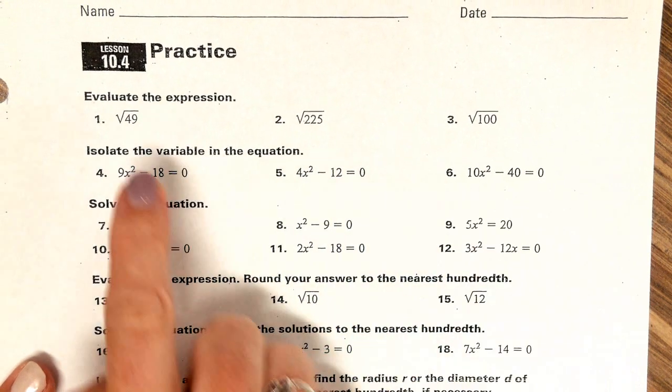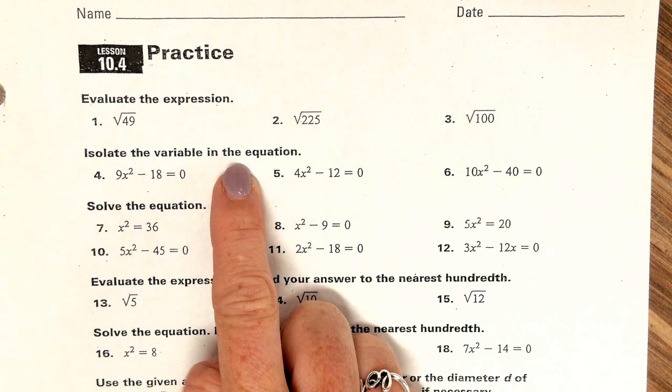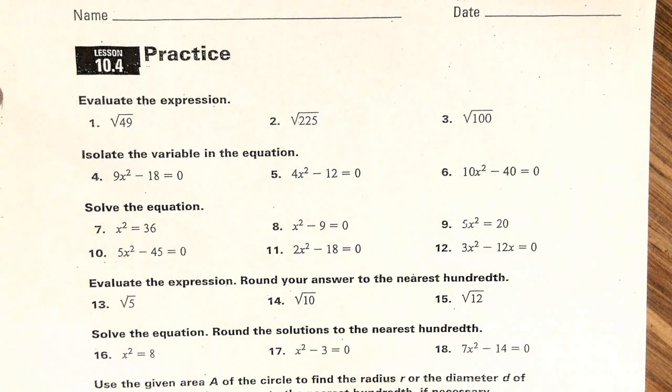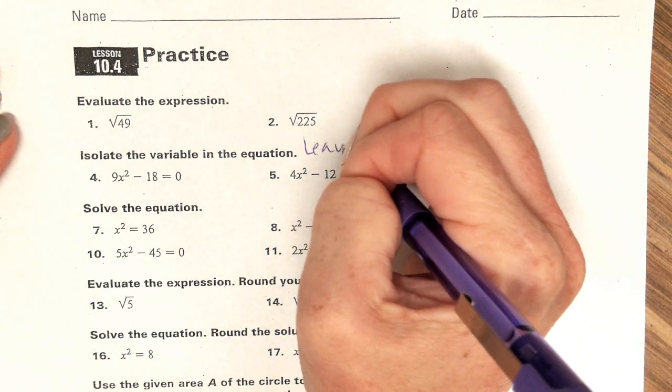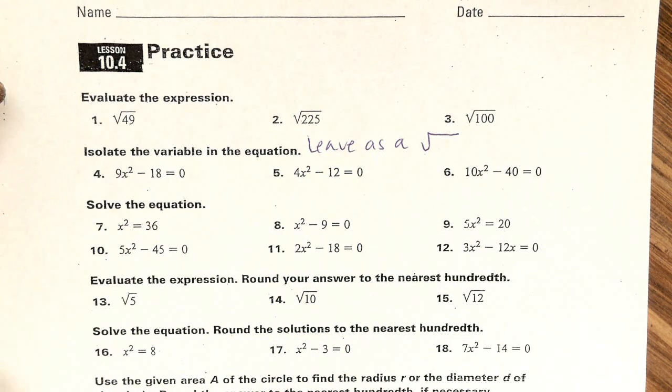On 4 through 6, it says isolate the variable in the equation. Guys, that just means solve it. Okay, so for this one, I would plus 18, divide by 9, and square root both sides. Make sure your answer is a positive and a negative. You can leave it as a square root. Do not round. So put it right here. Leave as a square root. So if it's like the square root of 7, I would put plus minus square root 7. Yes? Does that make sense?